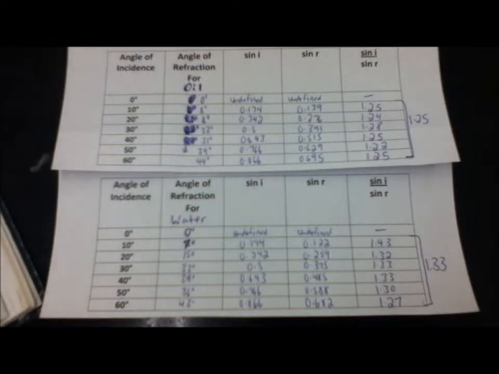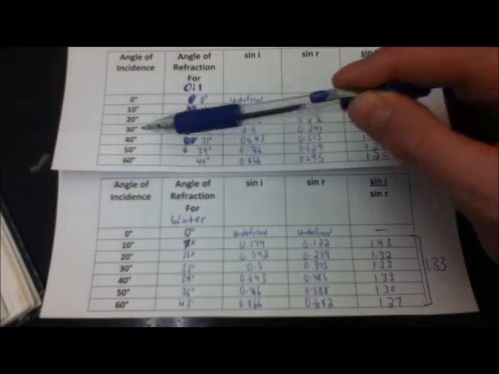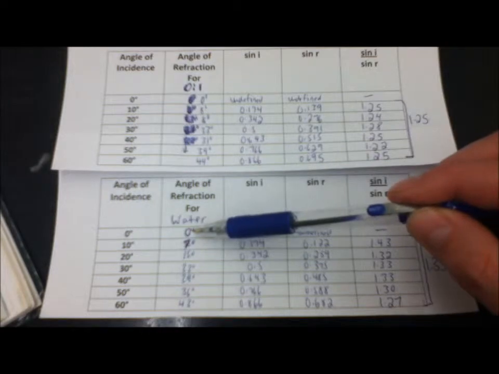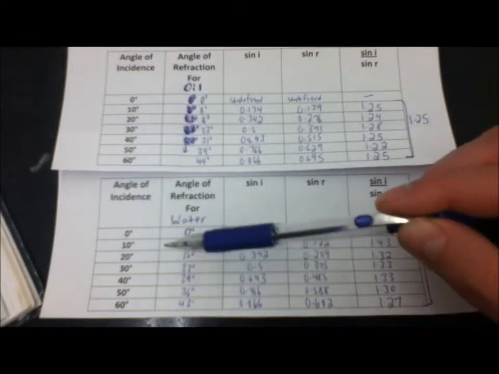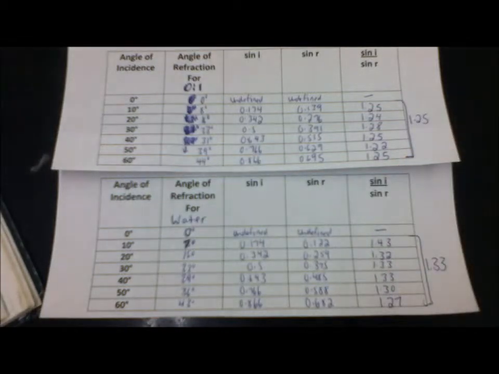Question A reads, did the refracted ray bend towards normal in the water and in the vegetable oil? So you can see all the angles of refraction for the oil are less than the angles of incidence, and all the angles of refraction for the water are less than the angles of incidence as well. So light did bend towards normal for both mediums.